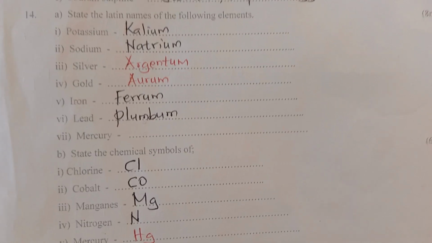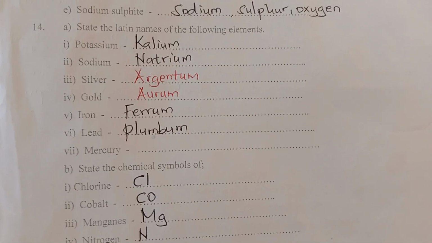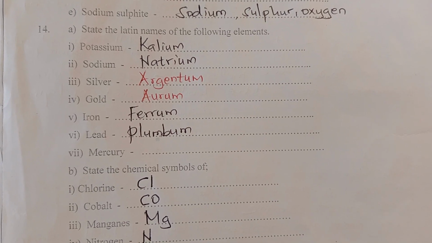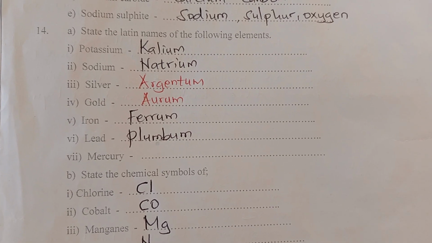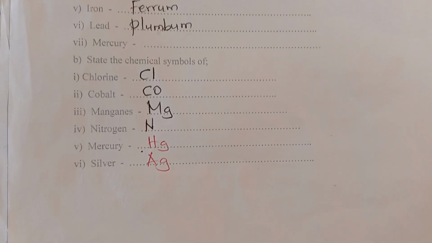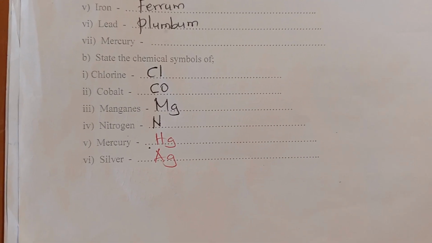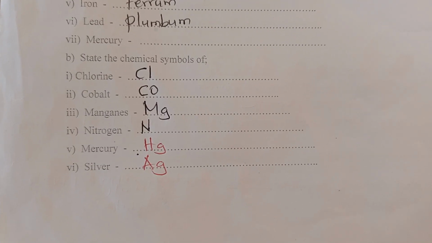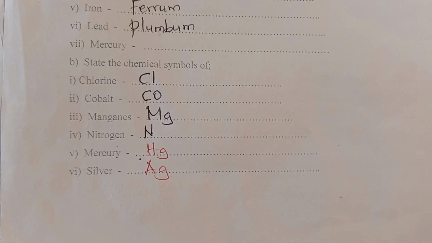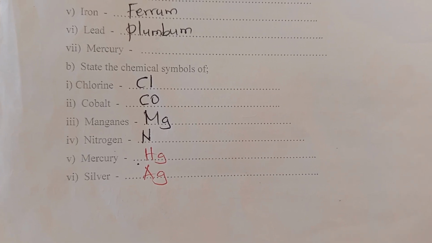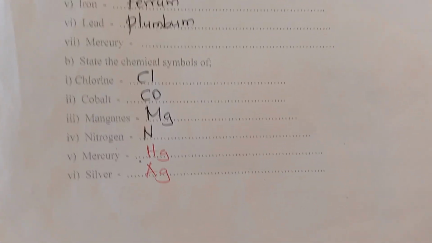State the Latin names of the following. Potassium, it's kalium. Sodium, it's natrium. Silver, argentum. Gold, aurum. Iron, ferrum. Lead, plumbum. Mercury, hydrargyrum. The symbols of the following. Chlorine is Cl, cobalt Co, manganese Mn. It's supposed to be Mn, not Mg. Nitrogen N, mercury Hg, and silver Ag.